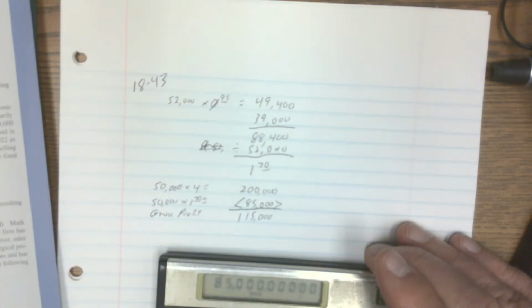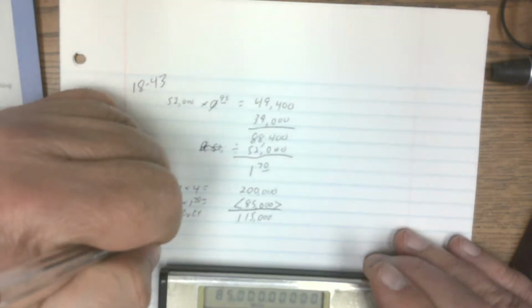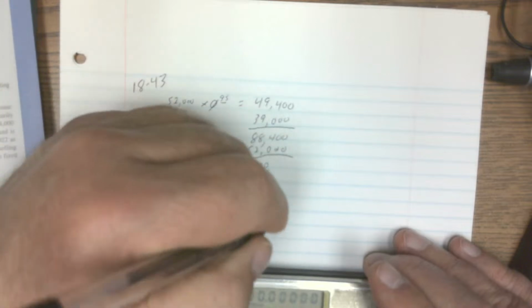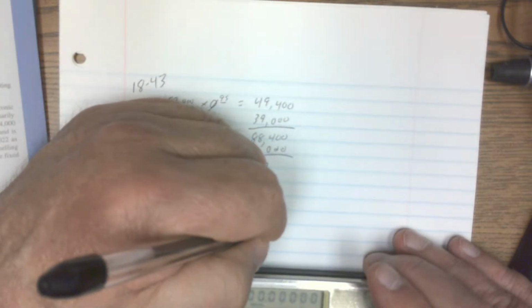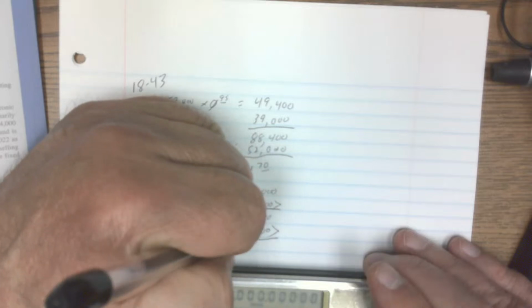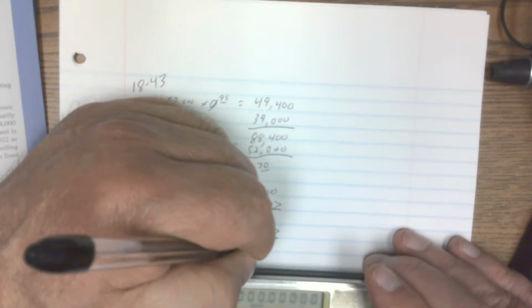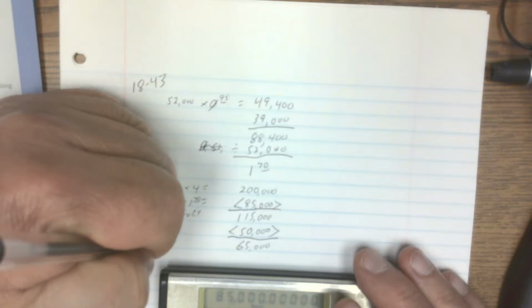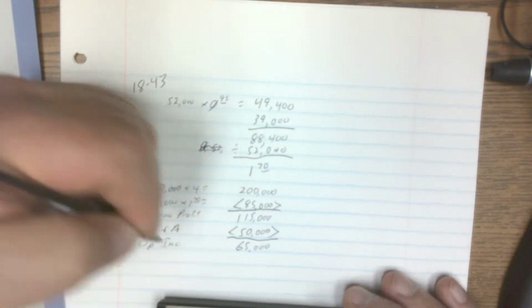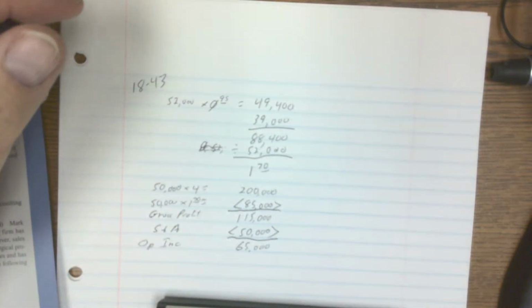Subtracting now our fixed selling and administrative costs, which were 50,000, gave us 65,000. Okay, and this is our operating income. Okay, and this is under full costing.